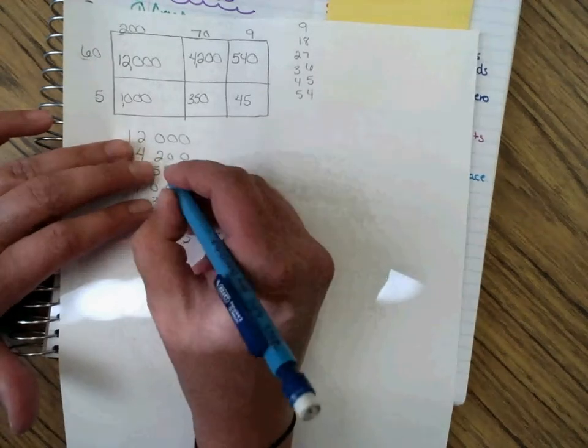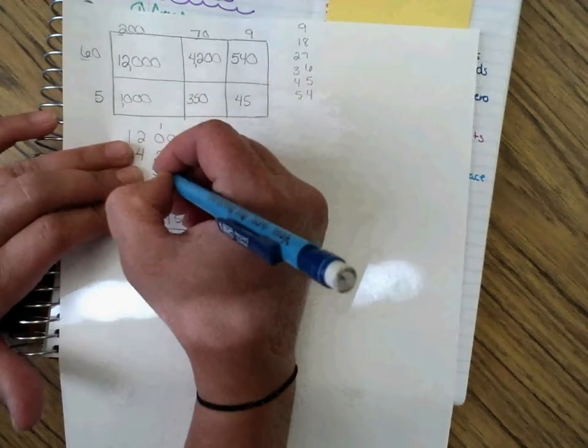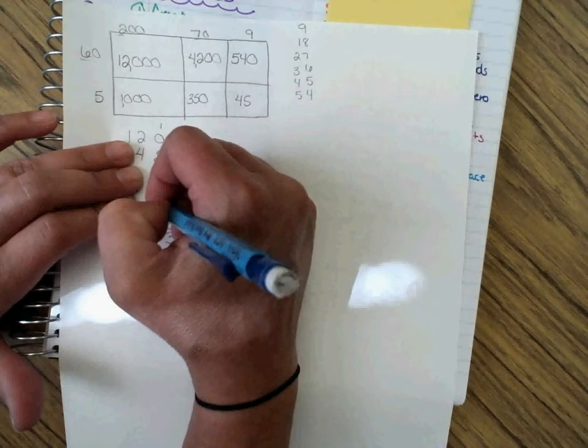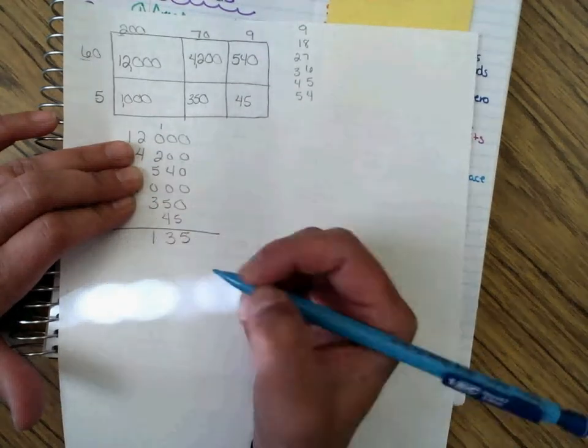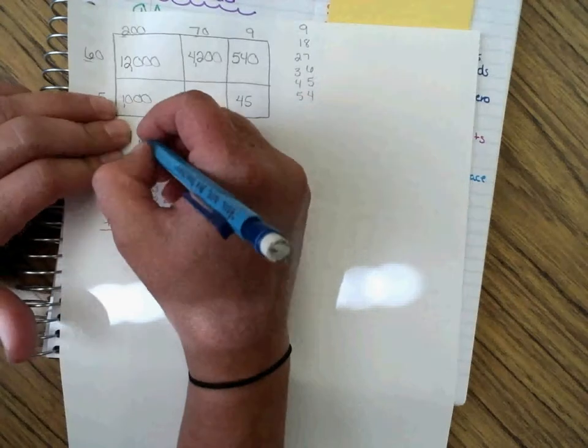5, 9, 10, 11, 12, 13. Regroup my 1. 1 plus 2 is 3. Plus 3 is 6. Plus 5 is 11. I'm using those strategies there.